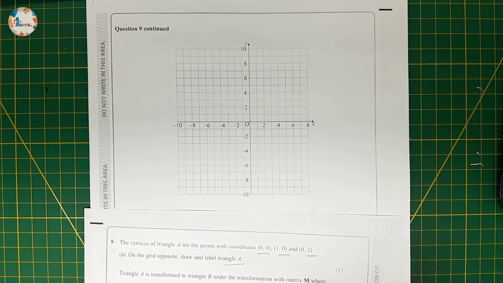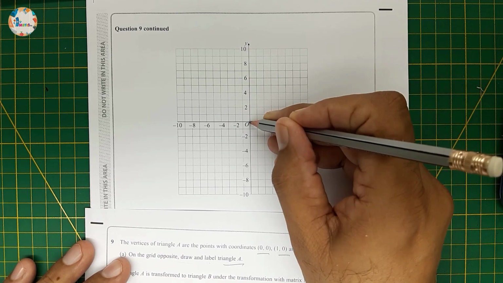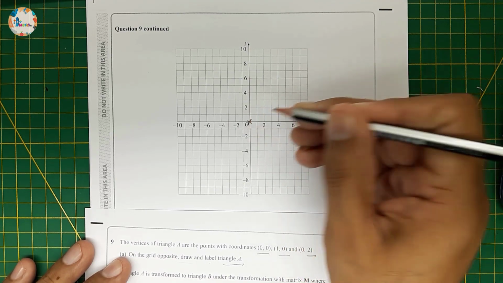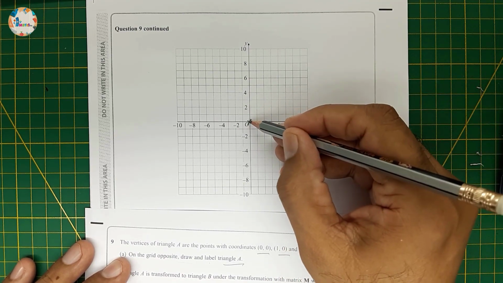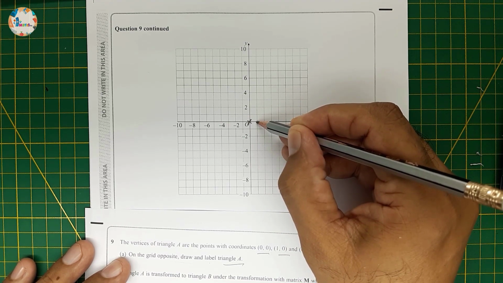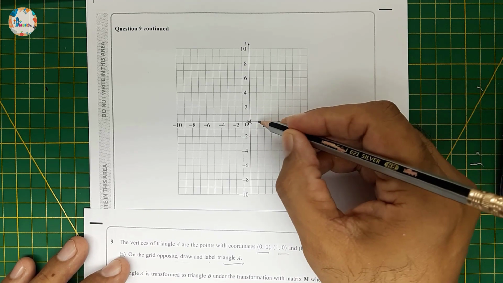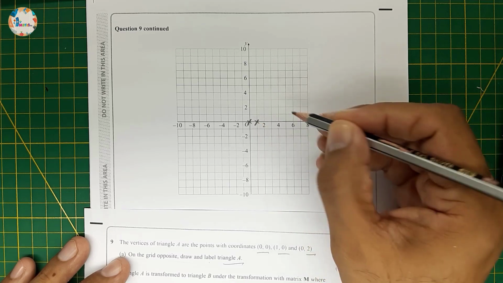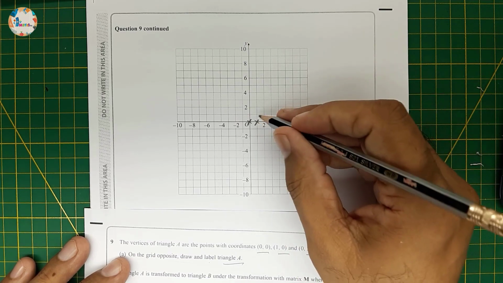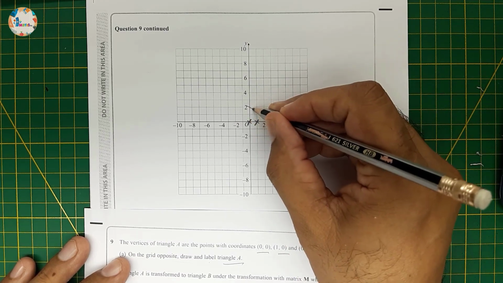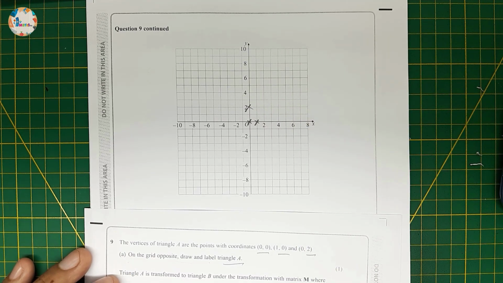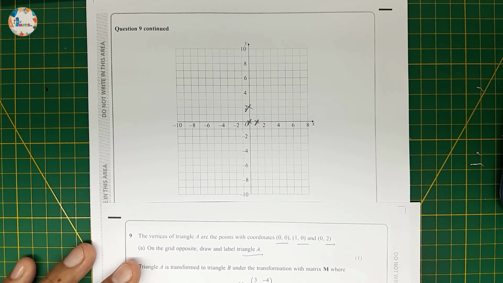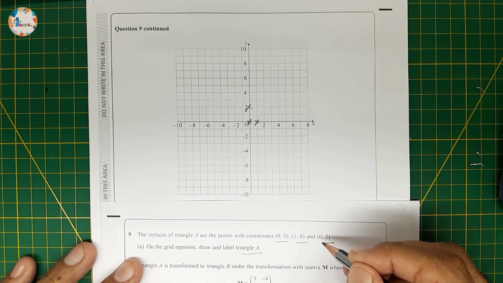This is the grid provided. (0, 0) is basically this point. Then (1, 0) will be this point, and (0, 2) will be this point. So the vertices of A are these points on the grid opposite.